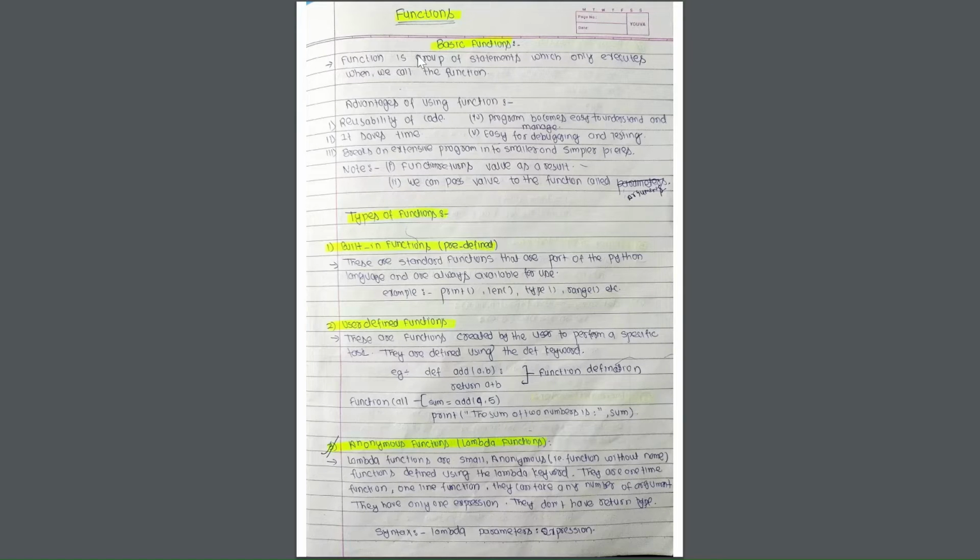We can read one of the most important topics in Python: functions. Basic function. A function is a group of statements which only executes when we call the function. Advantages of using functions: one is reusability of code. The program becomes easy to understand and manage. It saves time, is easy for debugging and testing, and breaks an extensive program into smaller and simpler pieces.